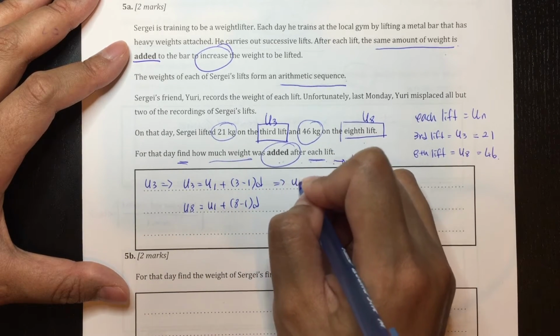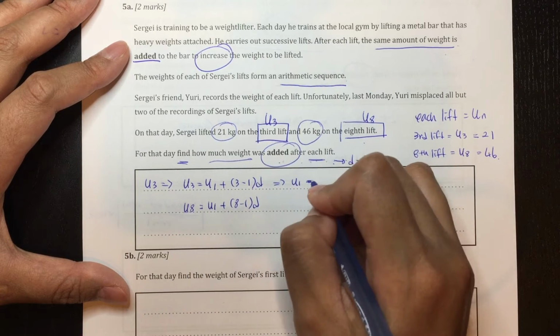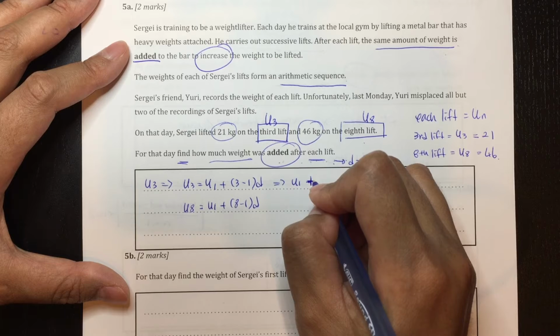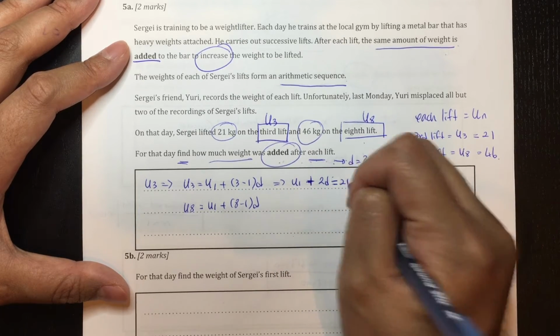So from u3 we know u1 plus 2d is equal to 21.